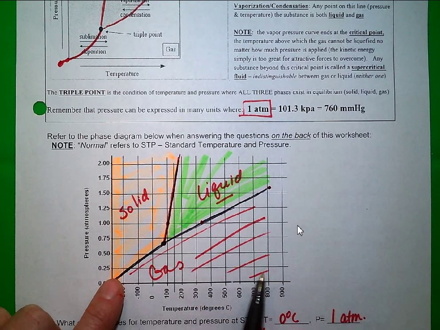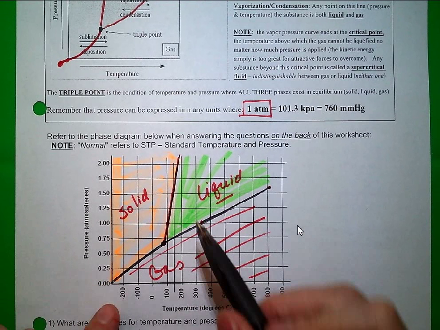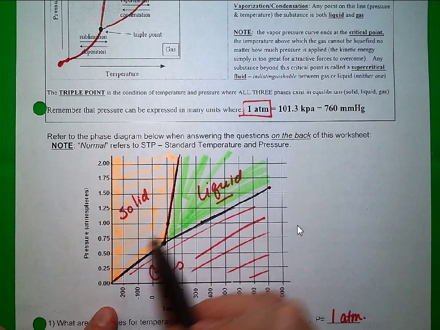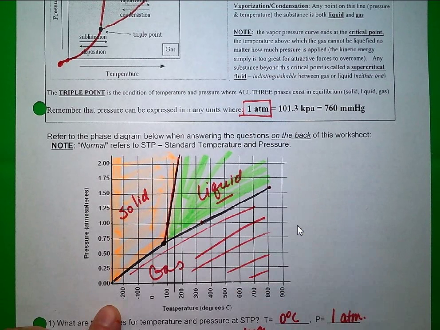Anything that falls here is a liquid, and anything that falls in here is a solid.